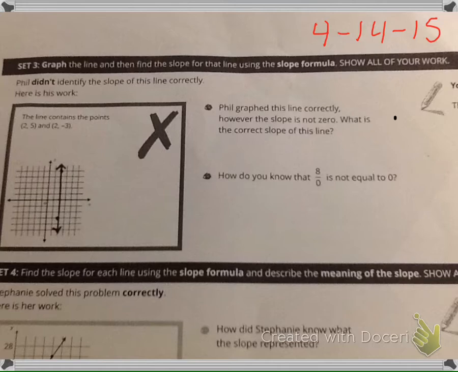Phil said that the slope was 0. That's what he said the slope was, and he graphed the points. However, his slope is incorrect. So he graphed the points correctly, but his slope is incorrect. You need to answer these two questions, and then you need to turn the video back on and listen and watch. Turn the video off and answer the questions on your own.